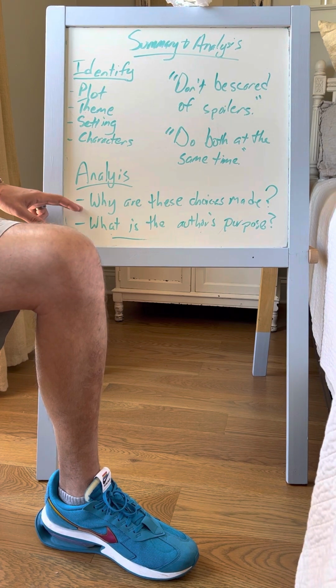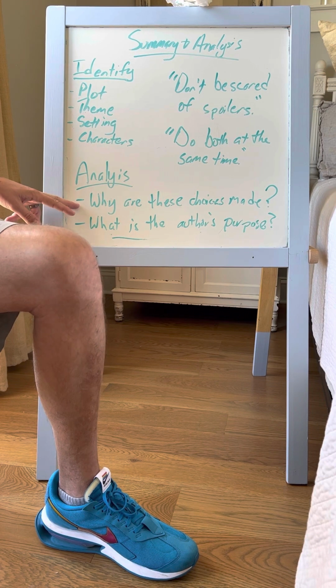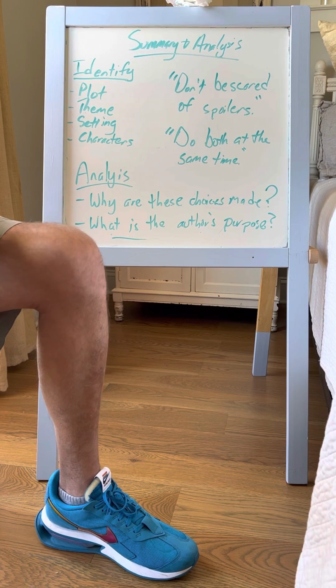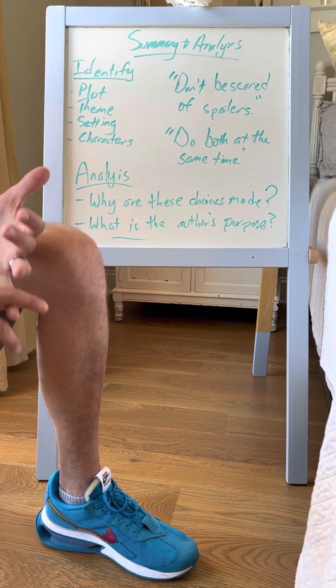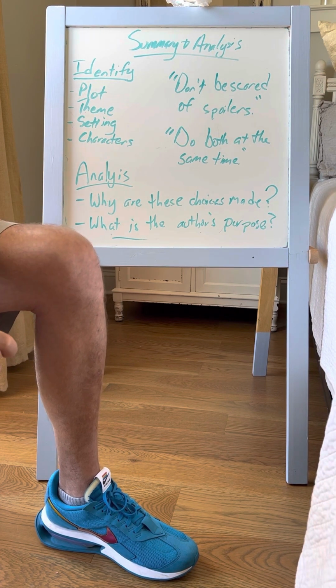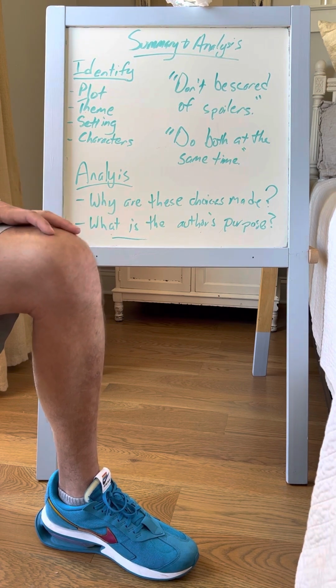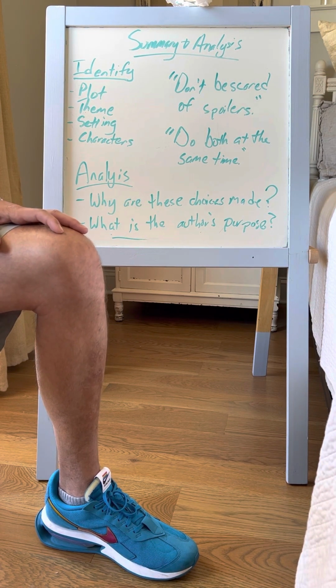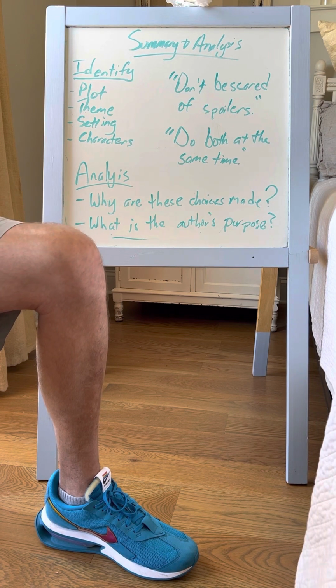So when you're analyzing, think about why the author may have made some of these choices. And what is the author's purpose? There are many purposes that you can go to, but largely to entertain, to inform, or to persuade someone about something are the three main reasons for what the author's purpose is. So it may be that there is a distinct agenda.